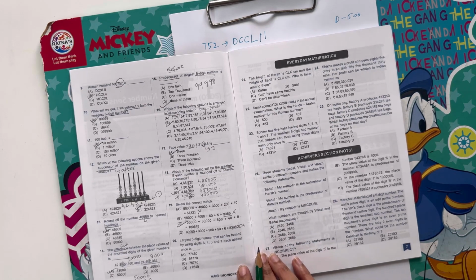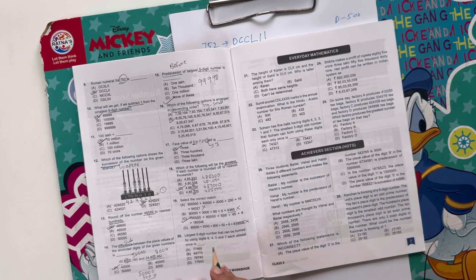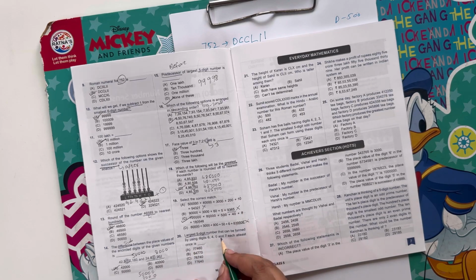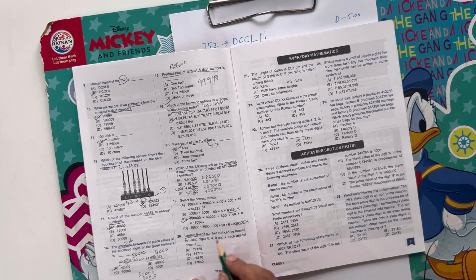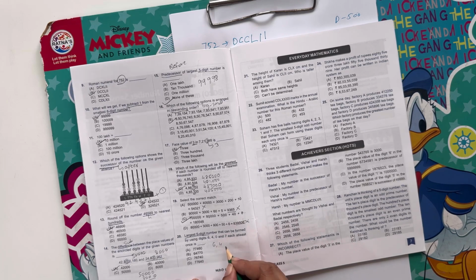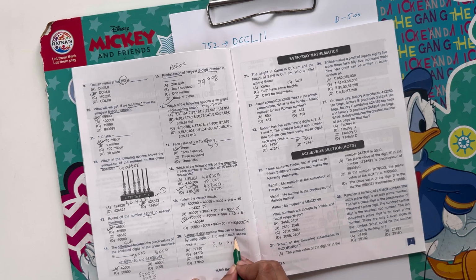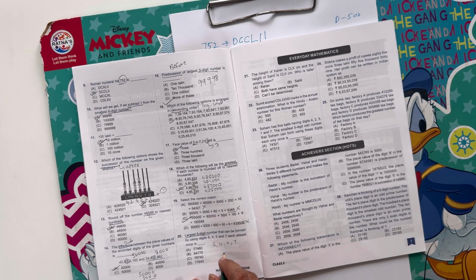Next question, 20. Largest 5-digit number that can be formed by using the digits. See, I always tell you, whenever you see the digits, first write the digits exactly as given. By using the digits 6, 4, 0 and 7 each at least once. So you need to use each at least once and form the number.